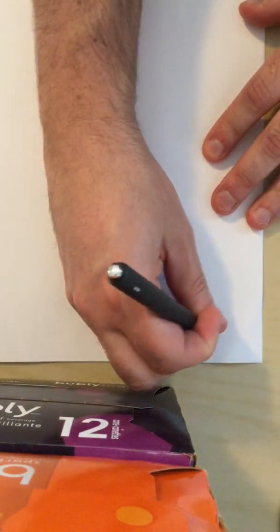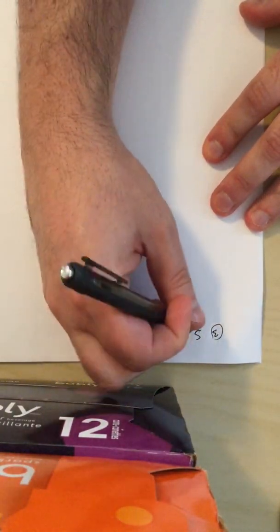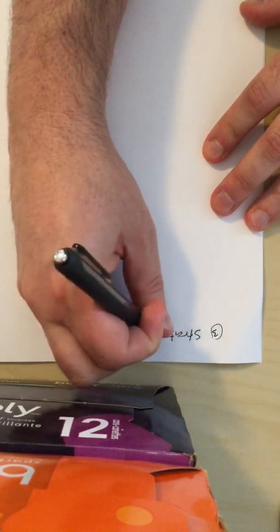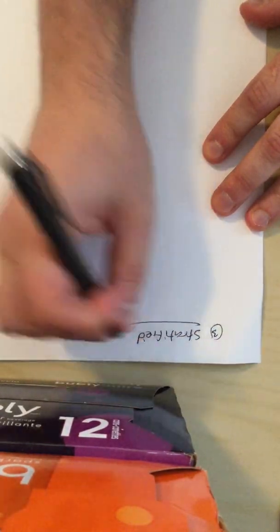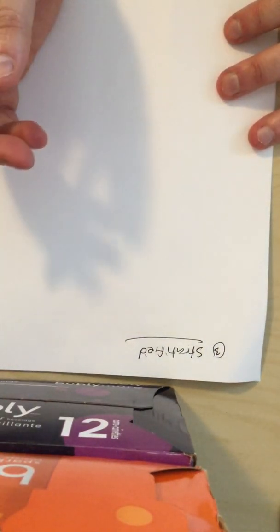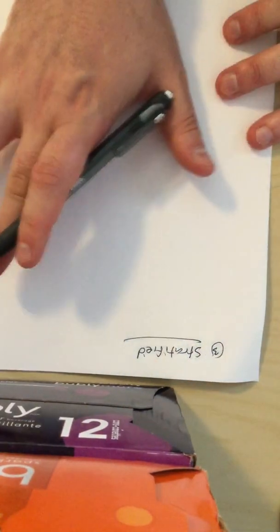3. Stratified. So stratified, what we're going to do is we're going to divide the population up in a way that matters.